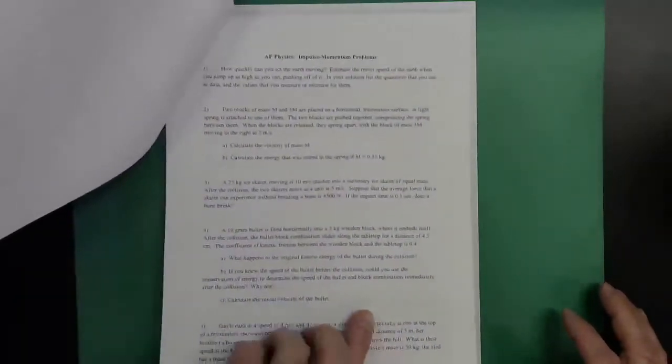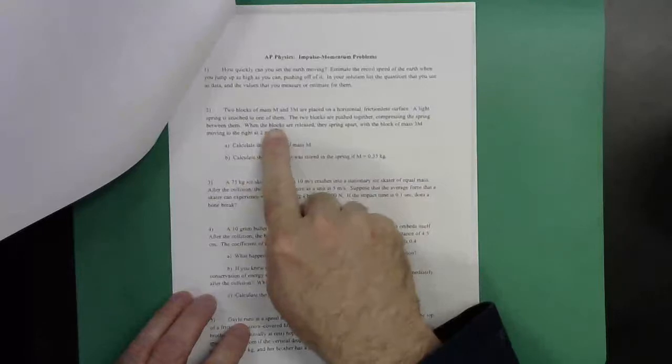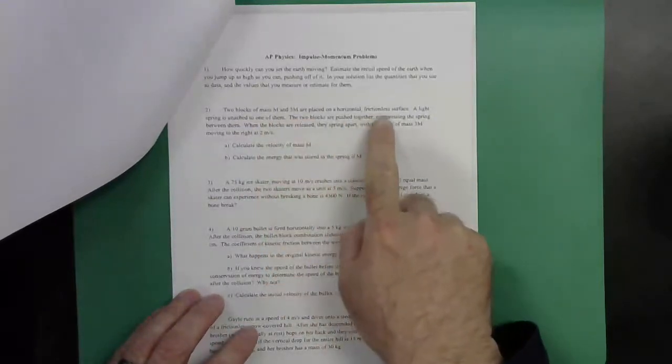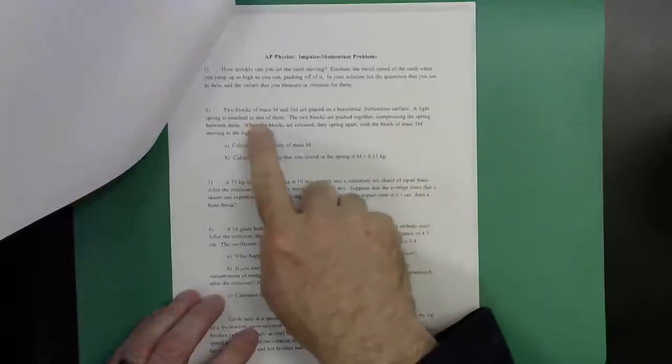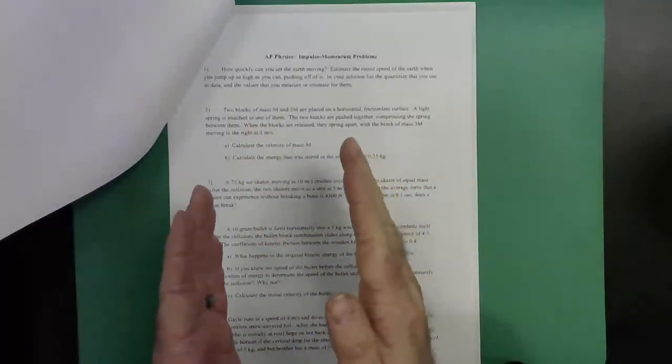All right, here we are for AP Physics Impulse Momentum Problem 2. It says two blocks of mass m and 3m are placed on a horizontal frictionless surface. A light spring is attached to one of them. They're pushed together, crushing the spring between them, and when you let go, they're going to spring apart.